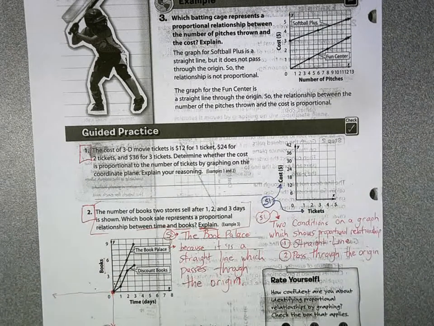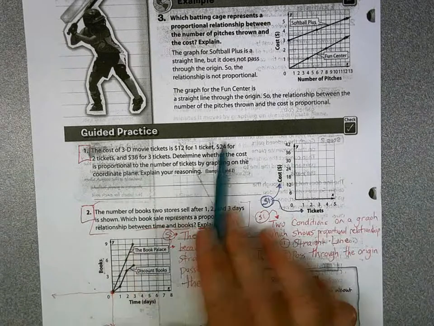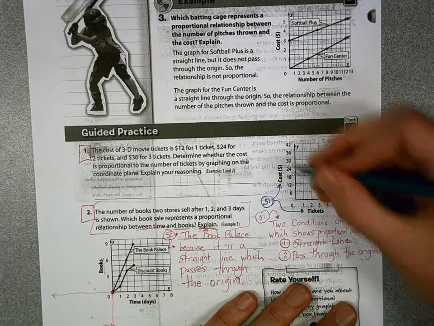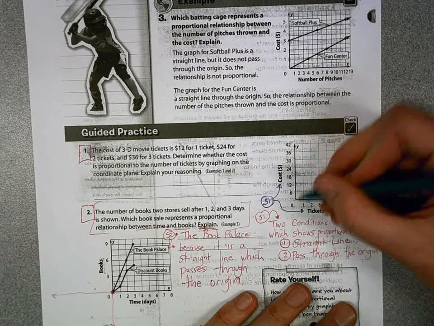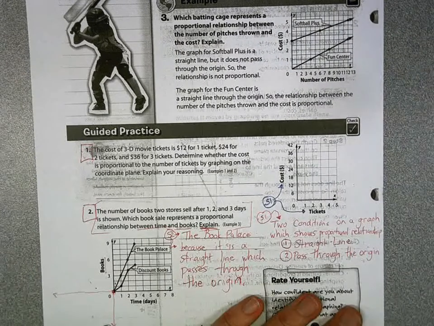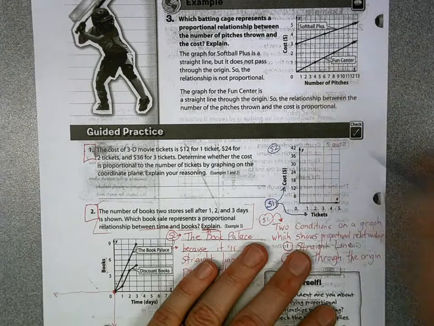Okay, so the x-axis shows the amount of tickets. Of course, in this case, it's the number of tickets that would be bought, for example. And then the y-axis is the cost. So how much each of those cost. All right, so here we go. Step 2 is I'm going to go ahead and graph these. So I'm going to take a look.